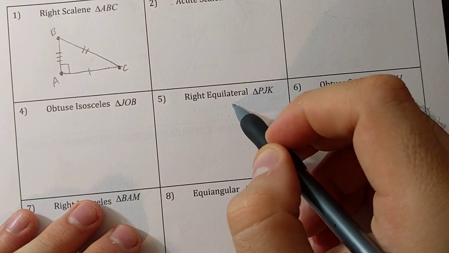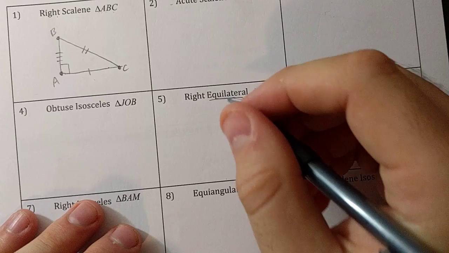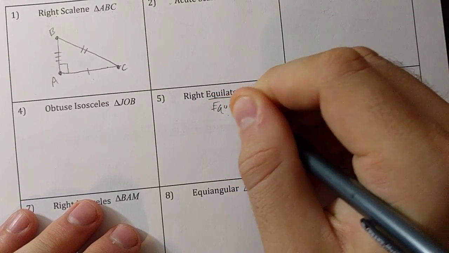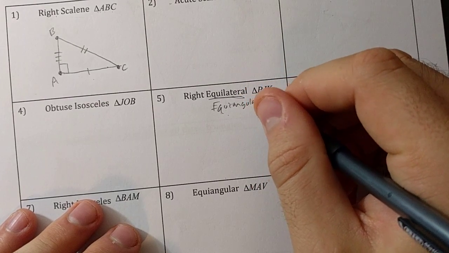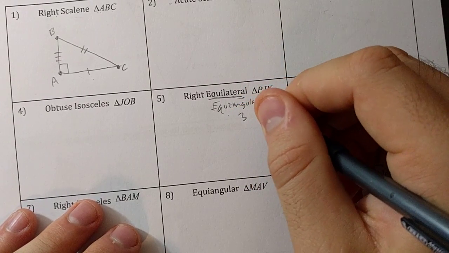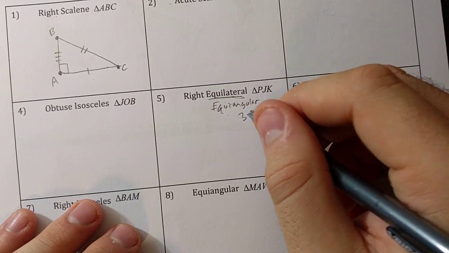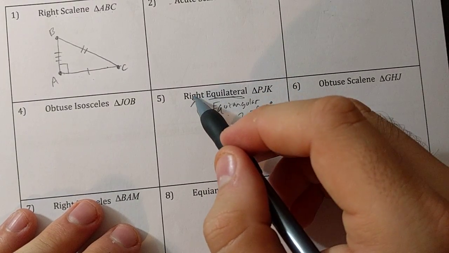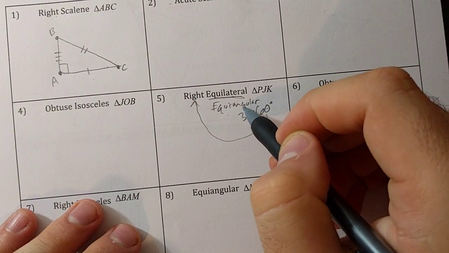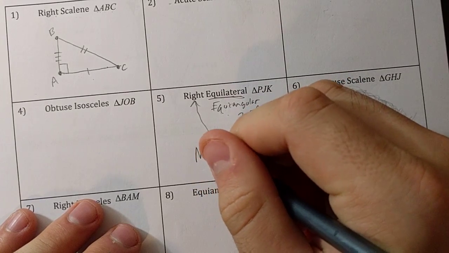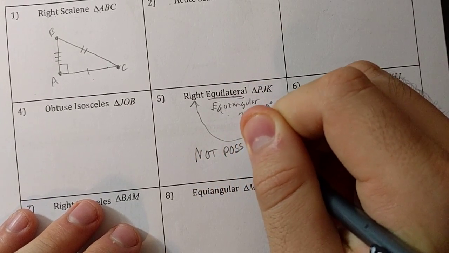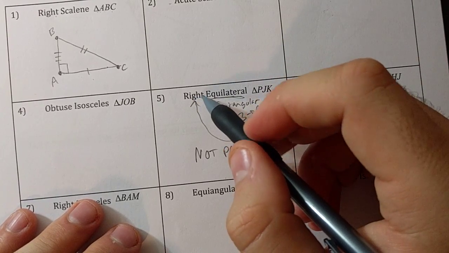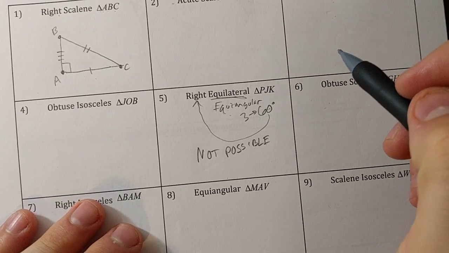Right equilateral. An equilateral triangle, remember, is equivalent to an equiangular triangle, and an equiangular triangle has 3 angles of all 60 degrees. So when you have those, if they're all 60, there's no way that one of them can be a 90. Once that turns into a 90-degree angle, it's no longer equiangular, which means it's no longer equilateral. This one is not possible. If it just said equilateral, wouldn't be a big deal. But as soon as you throw that right in there, it's impossible for a right triangle to have 3 side lengths that are the exact same.